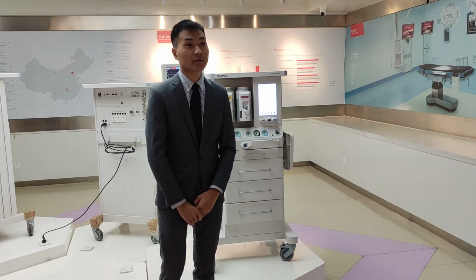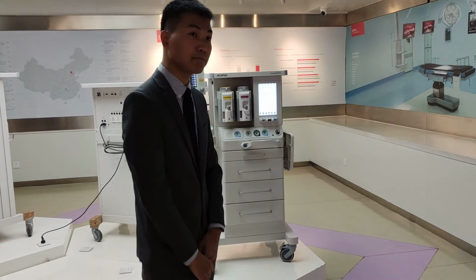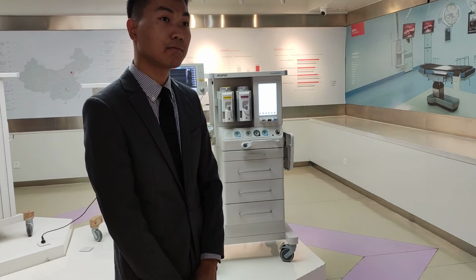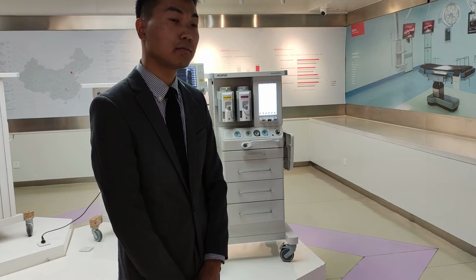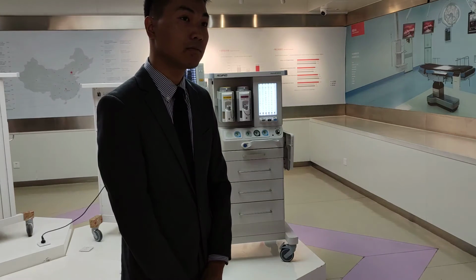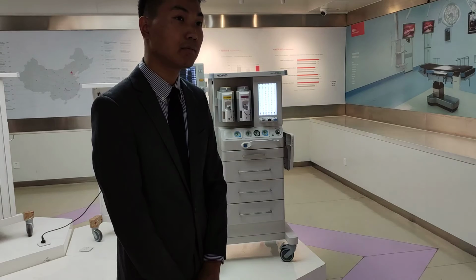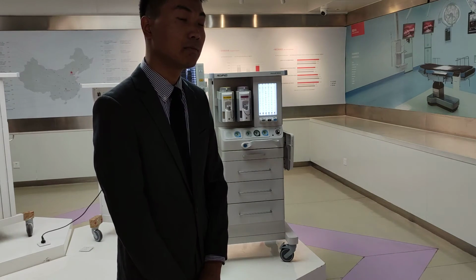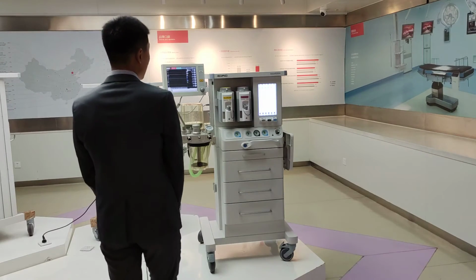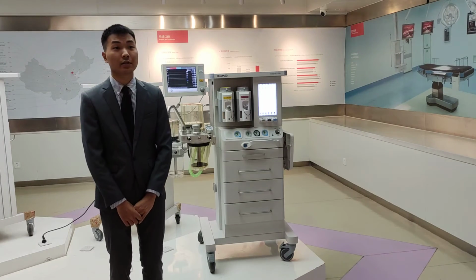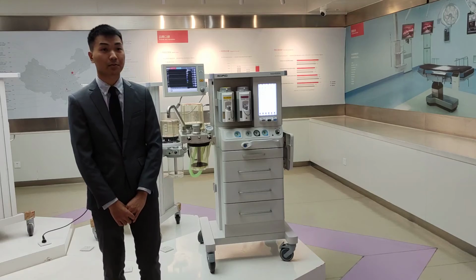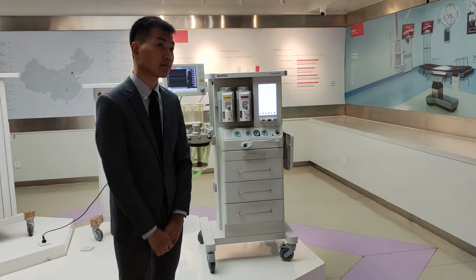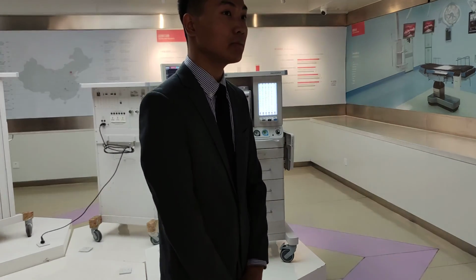But if you provide the monitor with the EOMED brand, if this monitor is broken, who gives this service? We have an after-sales service team and engineers. But this monitor is from Mindray and Coleman.